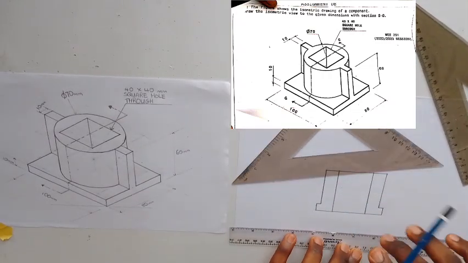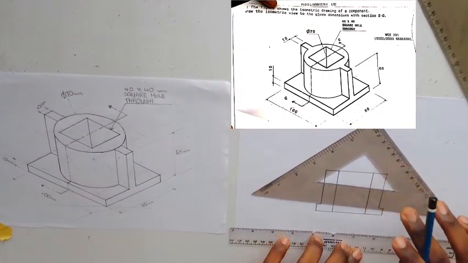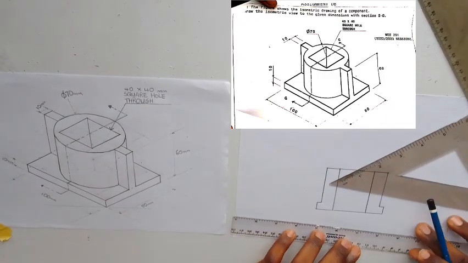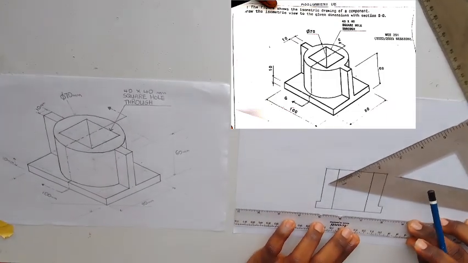For the shading, we'll be using our 45-degree set square. Both edges are 45, so we can use any edge.